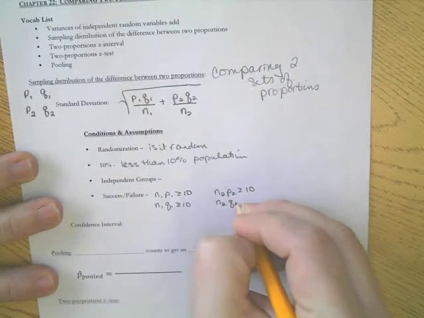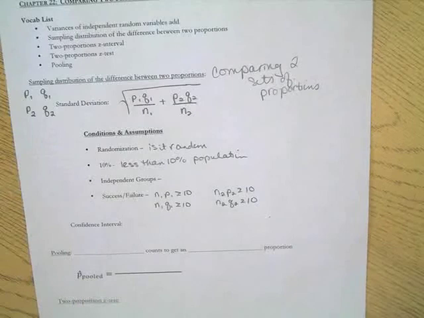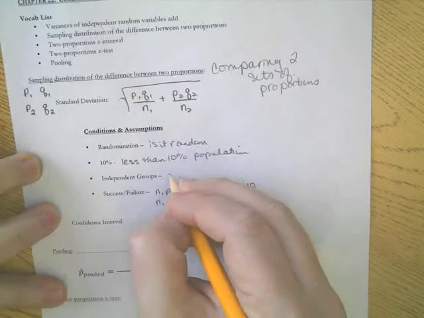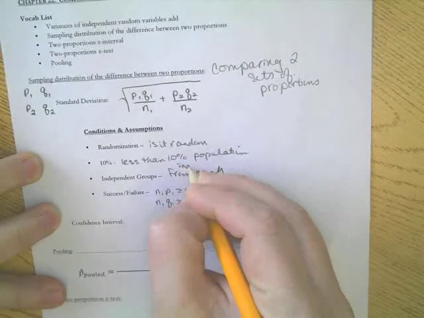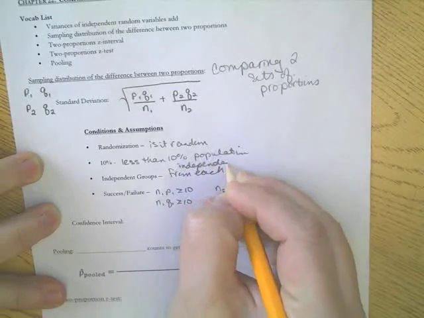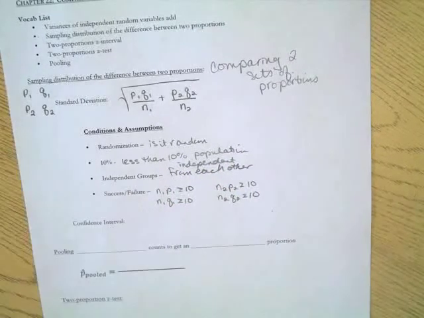Okay? And then the last one is independent groups. This is only going to work if the groups are independent from each other. Okay? So they're not related to each other. Independent groups from each other. Okay? So confidence interval really is kind of the same thing.